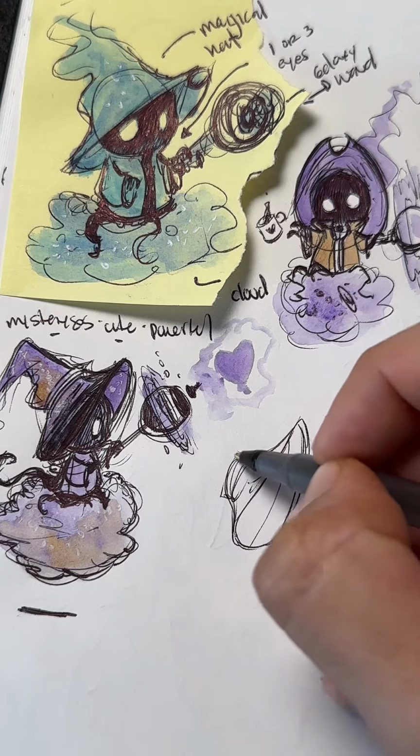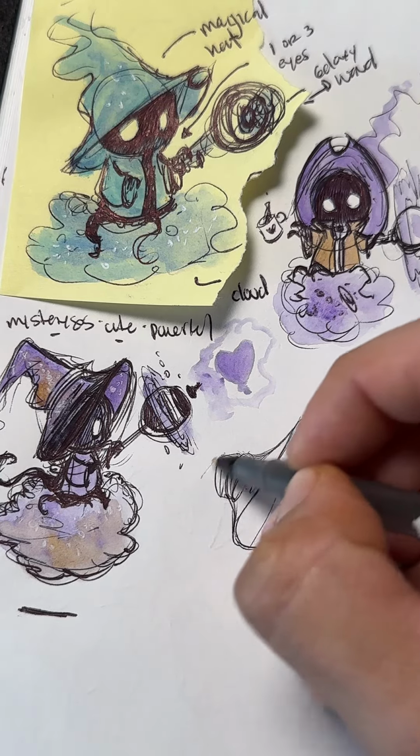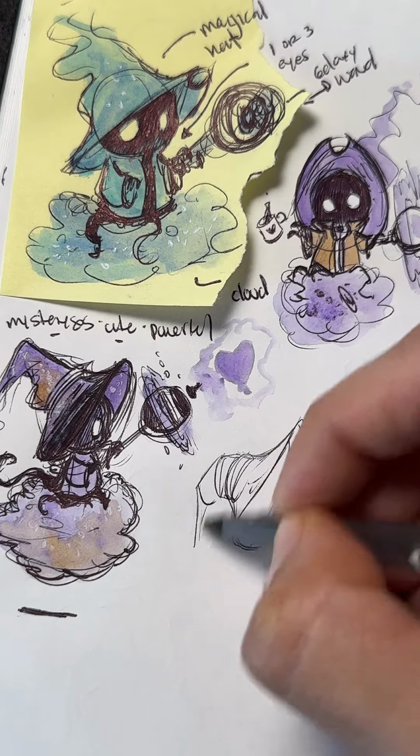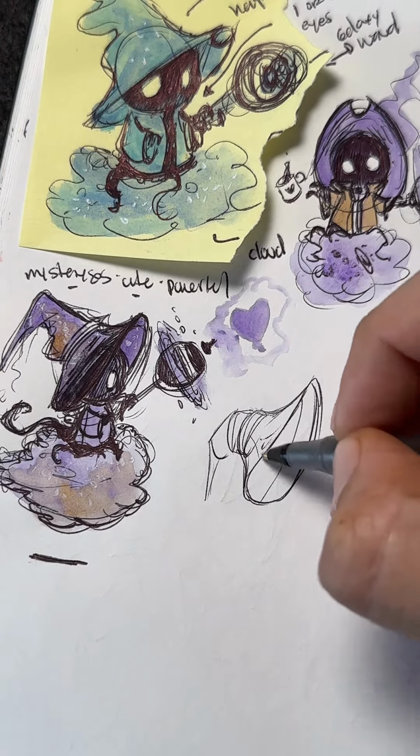Because if I think about drawing this as if it was a 3D shape, I can literally tell him exactly where to extrude every single line.